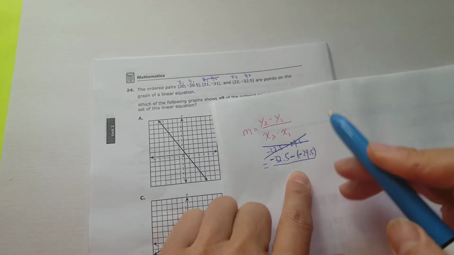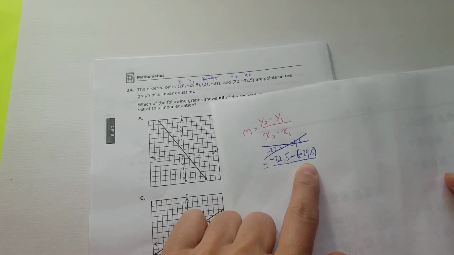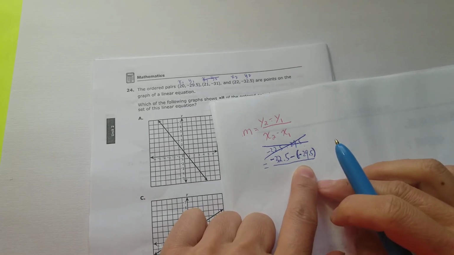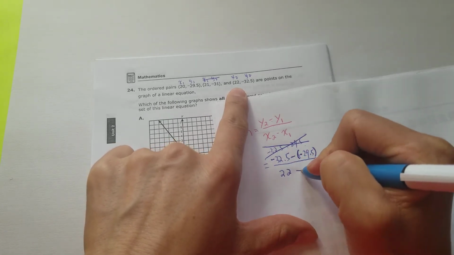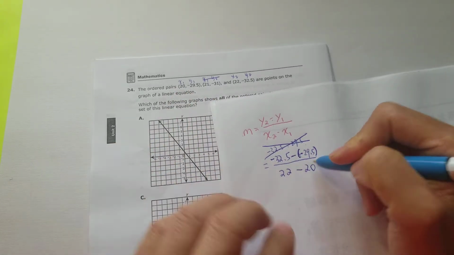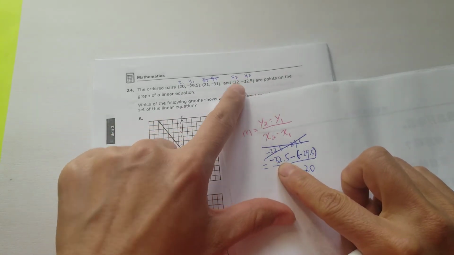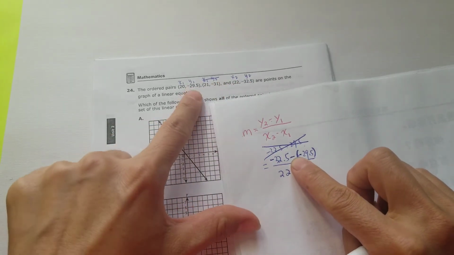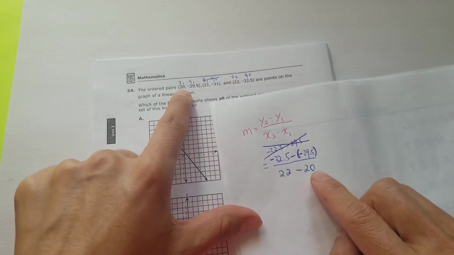Please put your negative number inside a parenthesis. It will help you a lot. Now x sub 2, which is 22, minus x sub 1, which is 20. Now double check: y sub 2 minus y sub 1, x sub 2 minus x sub 1.